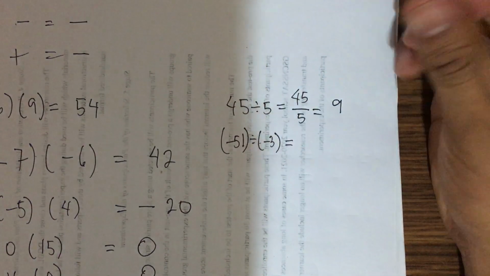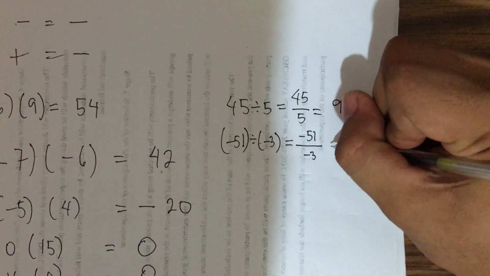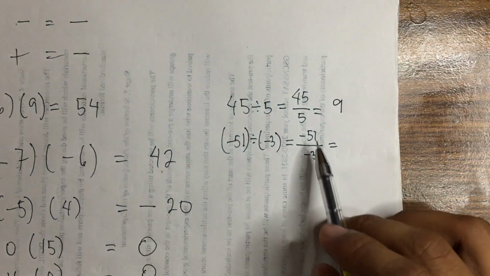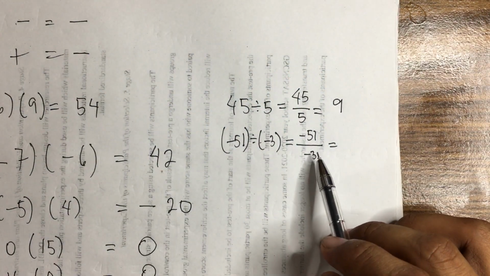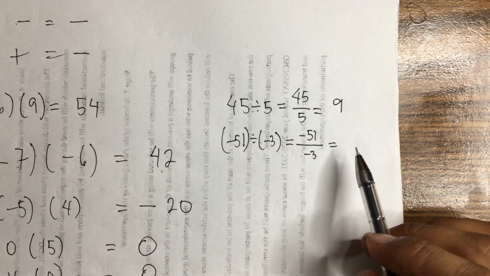Do they have the same signs? We could write this one as negative 51 divided by negative 3. Do they have the same signs? Yes, both are negative numbers. So, how many 3s in 51?